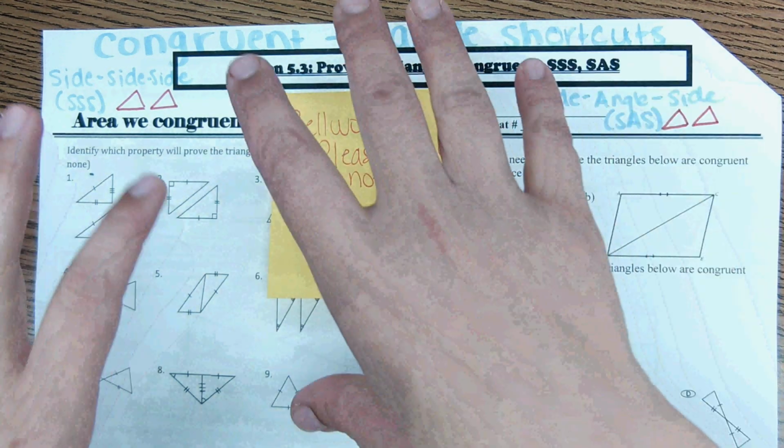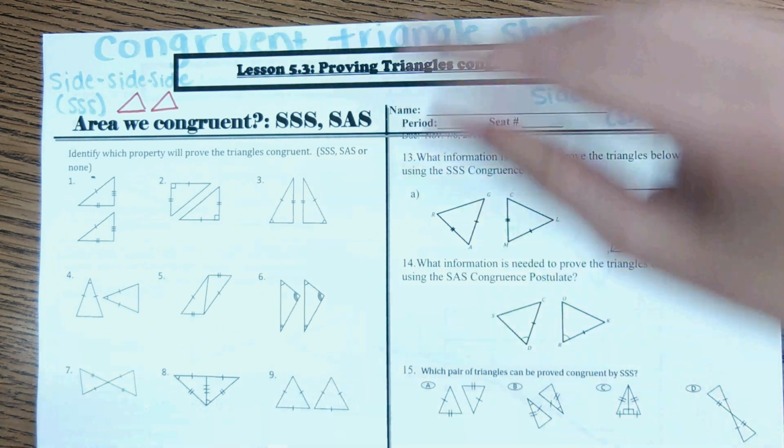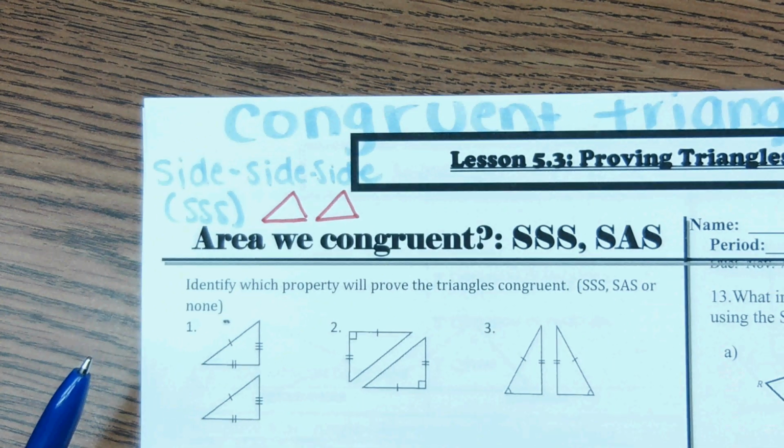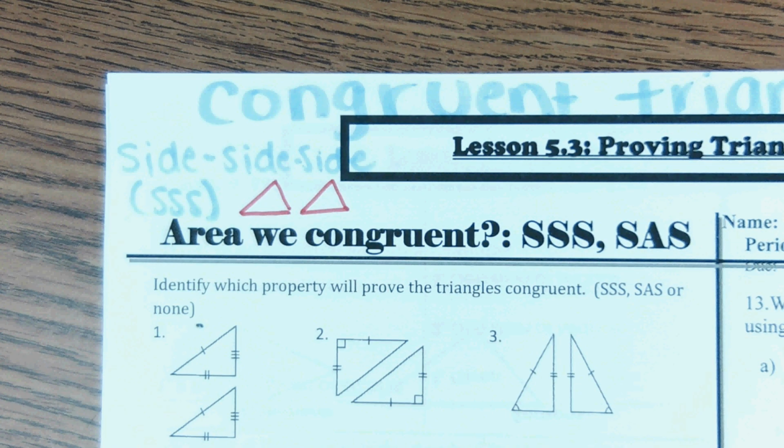Okay, so today's lesson, congruent triangle shortcuts. What we're doing is finding ways to prove triangles congruent without having to know every little part. So we're starting with side, side, side, abbreviated SSS.